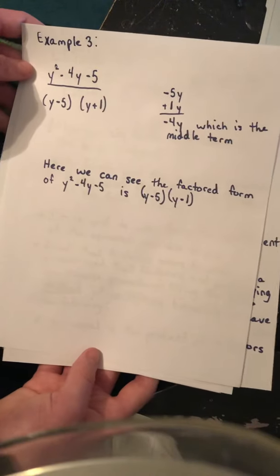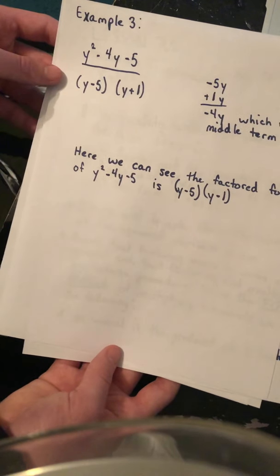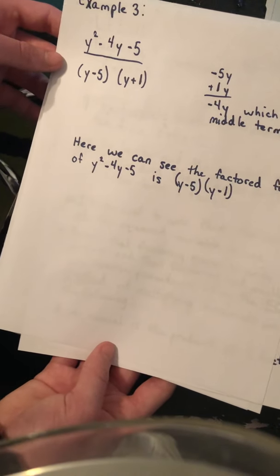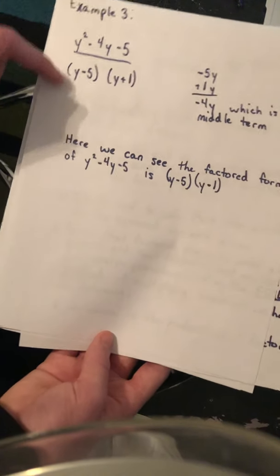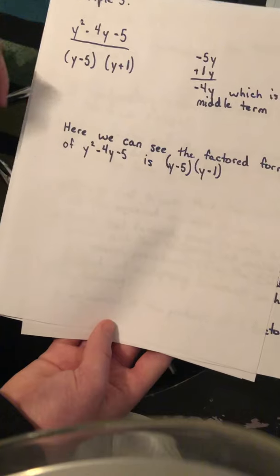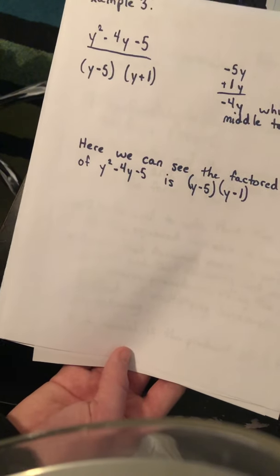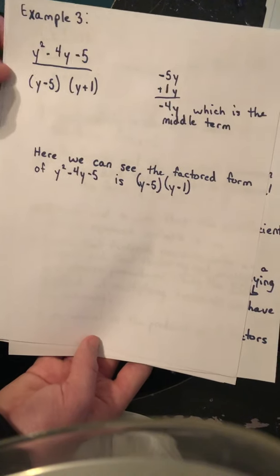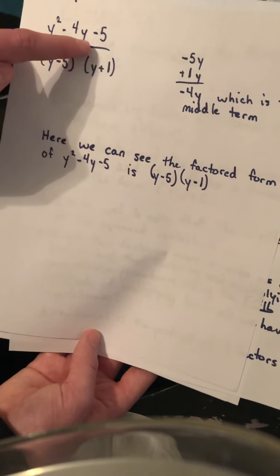Example 3. y squared minus 4y minus 5. Here, I took my double bubble and I brought down both my y's, I brought down my signs, and then I took two factors of the third number of the trinomial, 5.